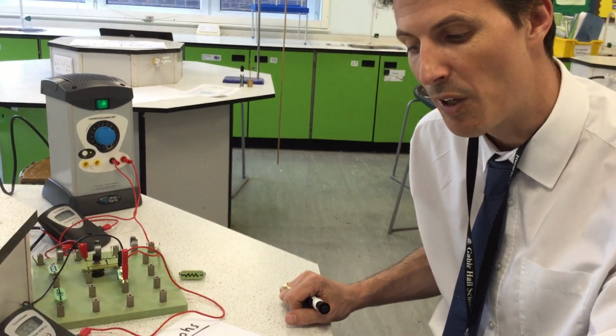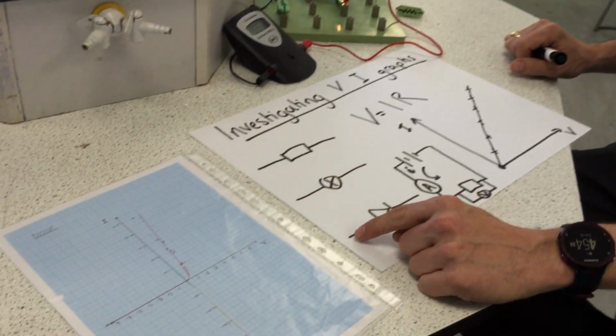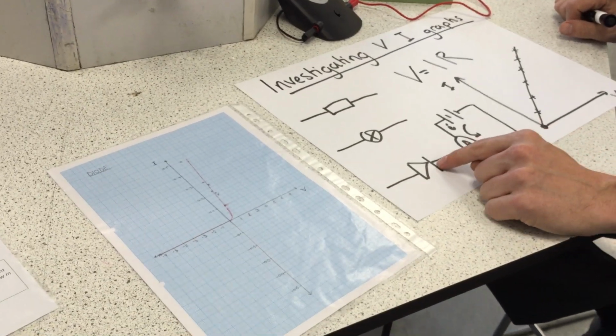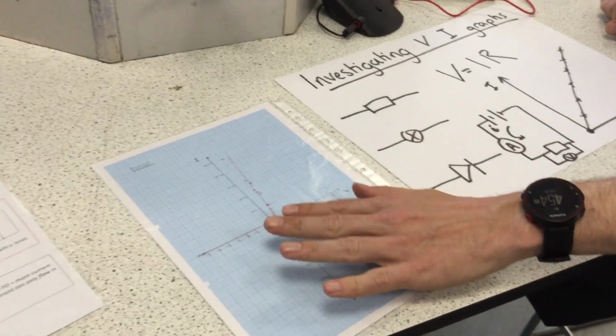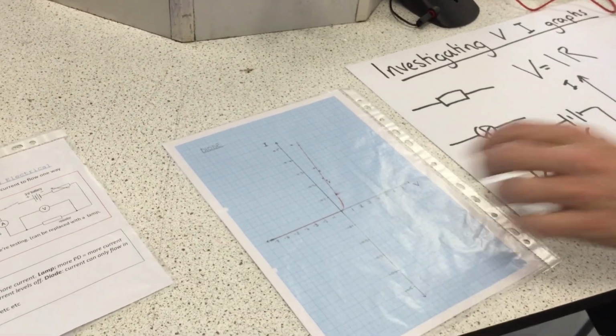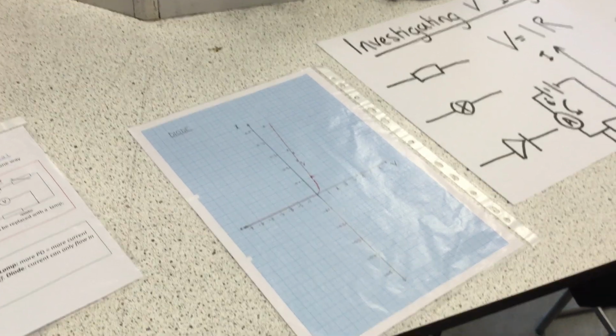Easy to remember if you look at the diagram, an arrow to show which way the current can flow and a dead end to show that it can't. And when you look at the voltage current graph, it's a pattern which is quite recognisable.